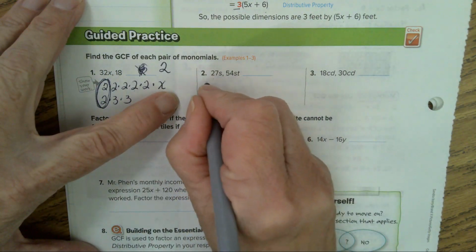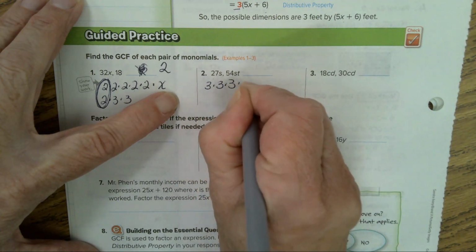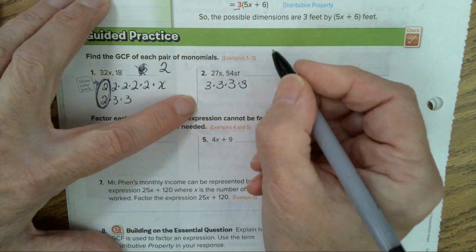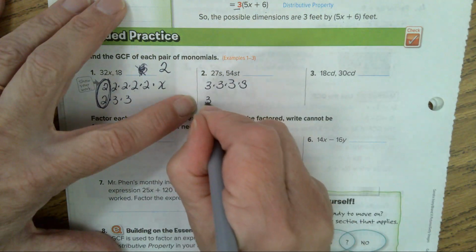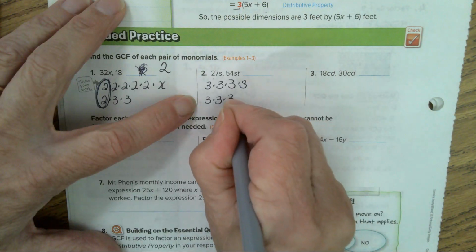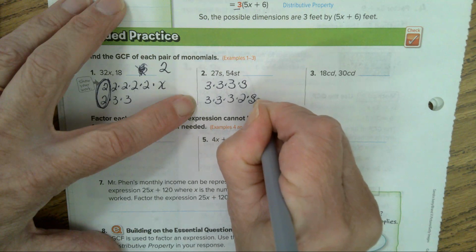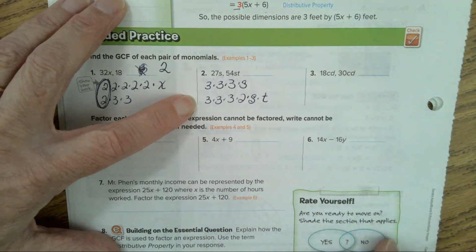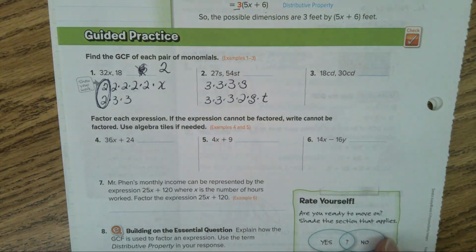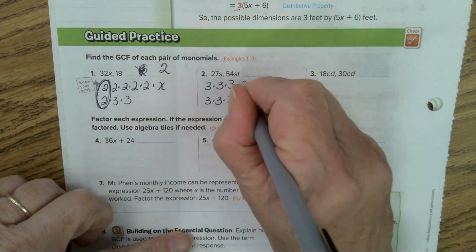Okay, for this one, I know that my prime factorization for this is 3 times 9, which is 3 times 3 times 3 times s. For 54, it's 3 times 3 times 3 times 2 times s times t. Now, sometimes s's look like 5, so be very careful. When you make your s's, I put little extra swirls on them so it doesn't look like a 5.